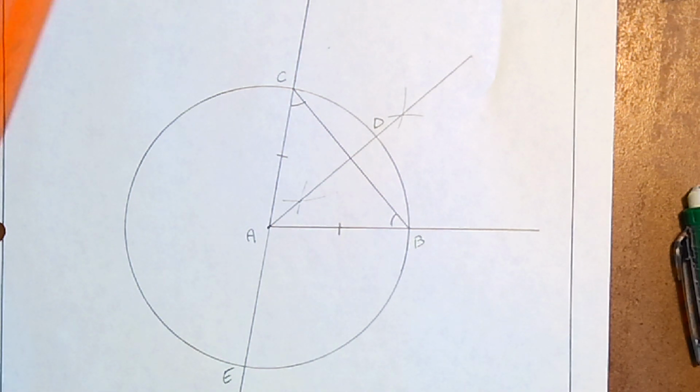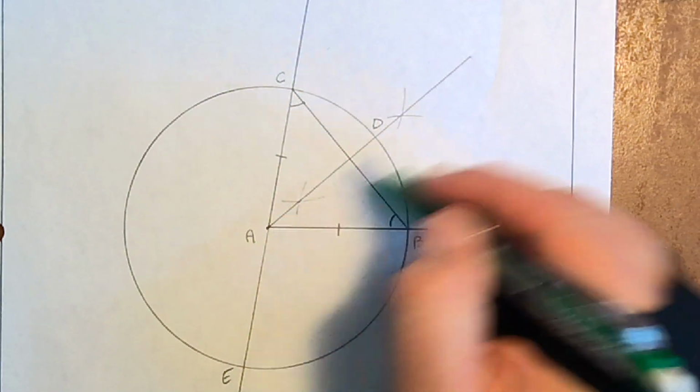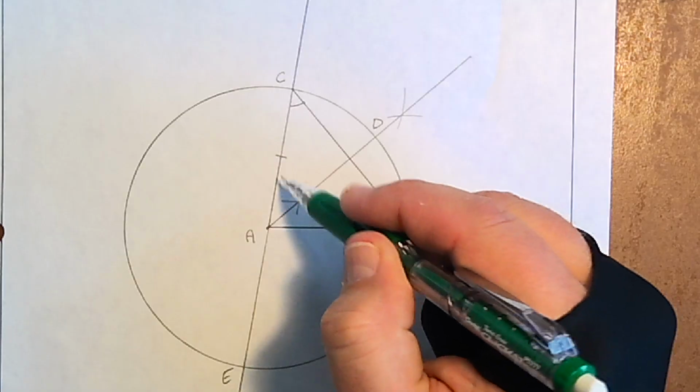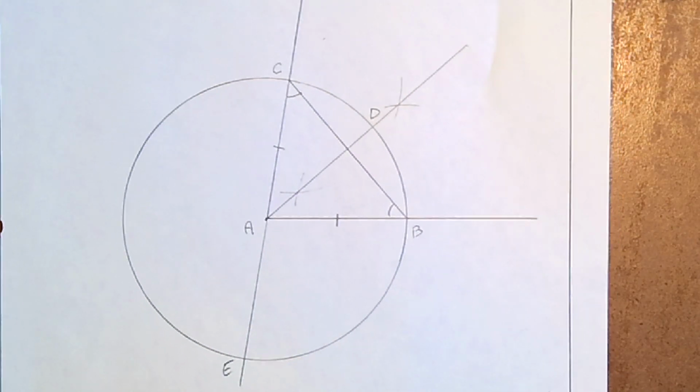Okay, so now, what is the measure of angle CAD? CAD. What do you think the measure of angle CAD is? Should be. CAD. From C to A out to D. This space in here. CAD. What should that be? Why 40?